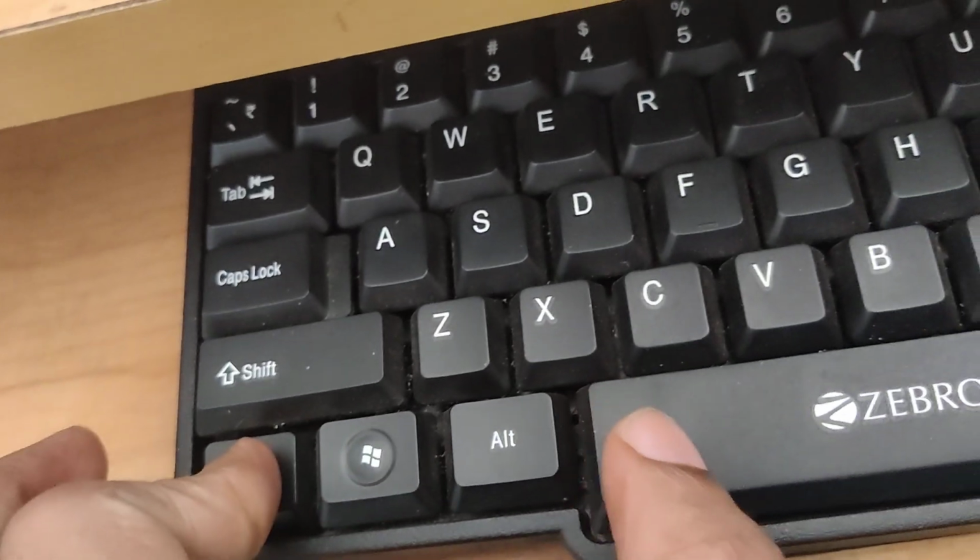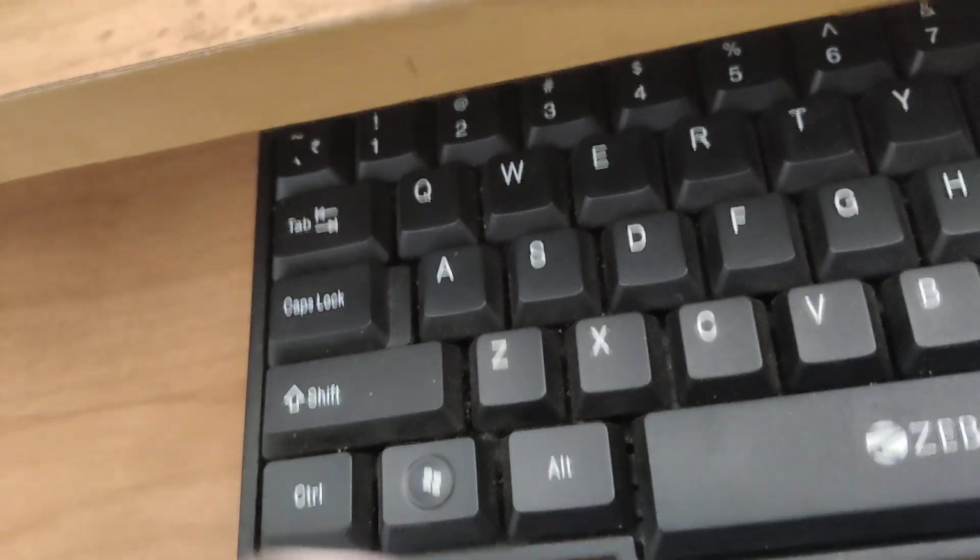That is, I'm pressing the Control key and the space bar key, these two keys at the same time, and then you can see that the entire column in this worksheet has been selected.